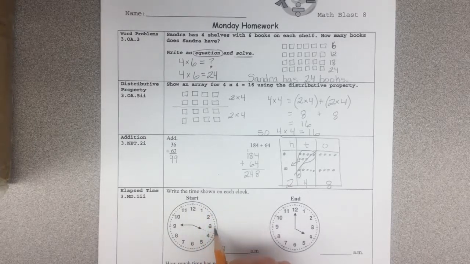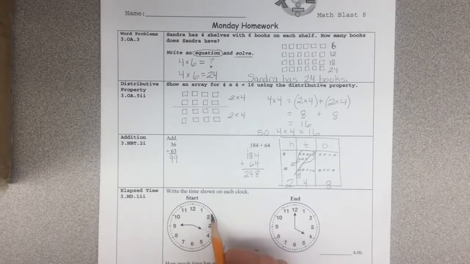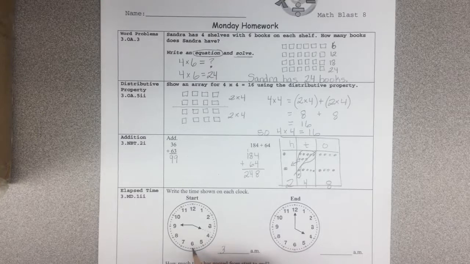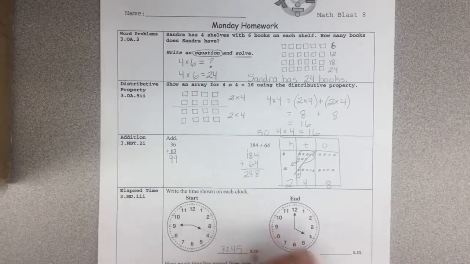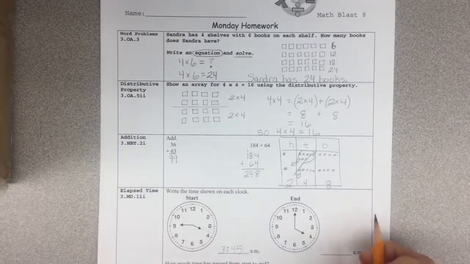Each number on the clock represents 5 minutes. So we're going to start at 0 and count by 5s. 5, 10, 15, 20, 25, 30, 35, 40, 45. It is 3:45 a.m. here.